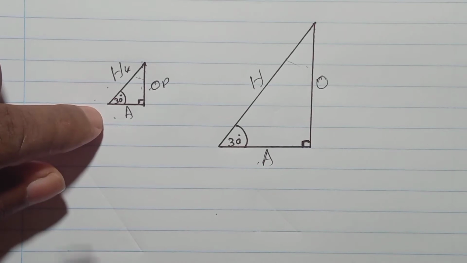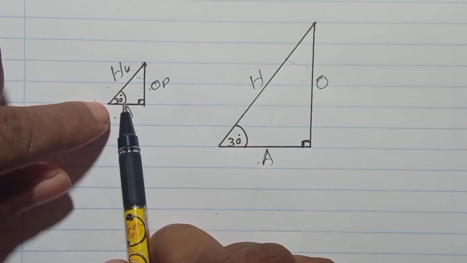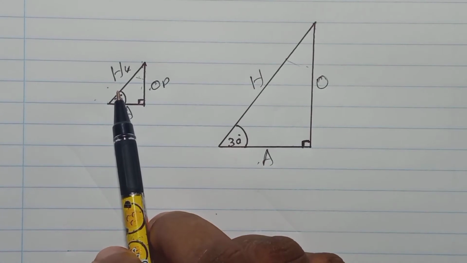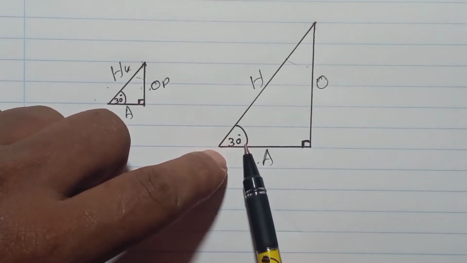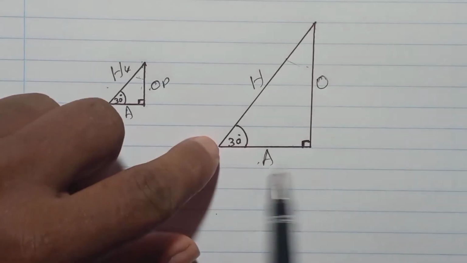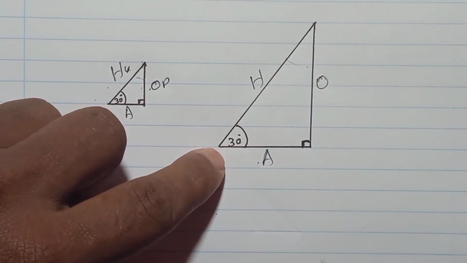It will be the same for any triangle, it doesn't matter, as long as it is the same degree. Here 30 degree, then adjacent divided by hypotenuse, what answer will you get? Here also, if it is 30 degree, then adjacent divided by hypotenuse is the same. That's the idea. That is what we call cos, right? This divided by this we call cos.